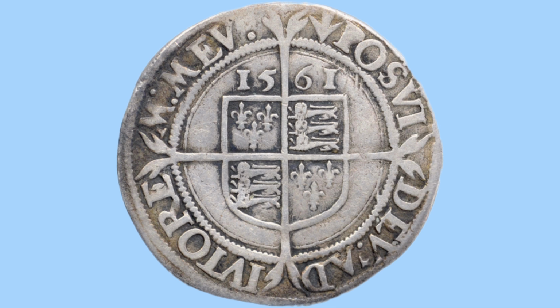So here on the reverse we can see a shield that has been crossed through with the long cross design, quartering it into 4 parts, 2 parts featuring the 3 lions of England and 2 parts featuring the fleur de lis. To the top of the shield is the date, 1561, so the year the coin was made. Then we can see a Latin legend around the rim.